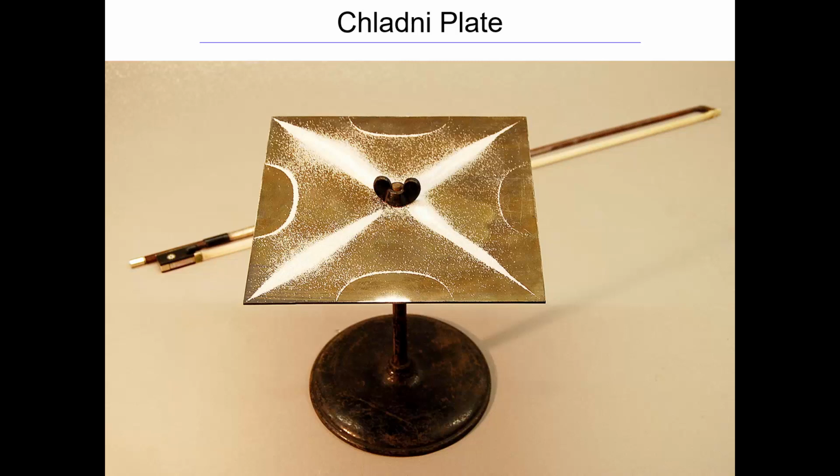So this is how they used to find resonances in guitars. Chladni plate. This makes a pretty interesting demo. So this is an old one where they excite it with a violin bow. I use one of these in my acoustics class, but I don't excite it with a violin bow.